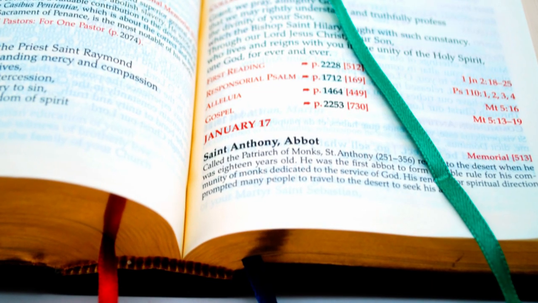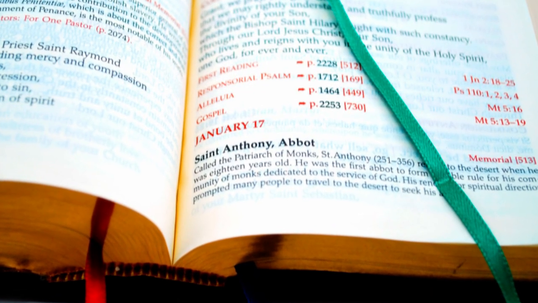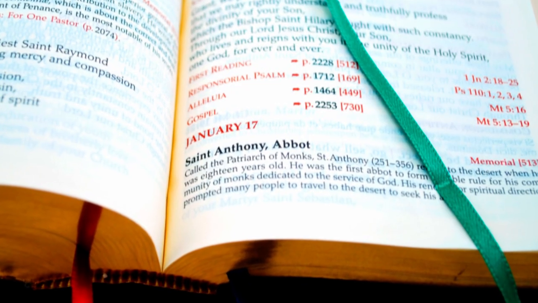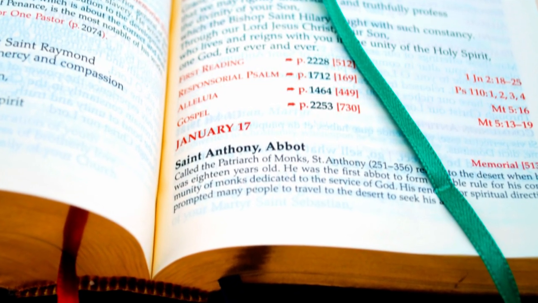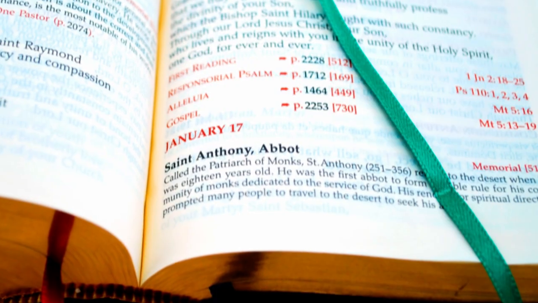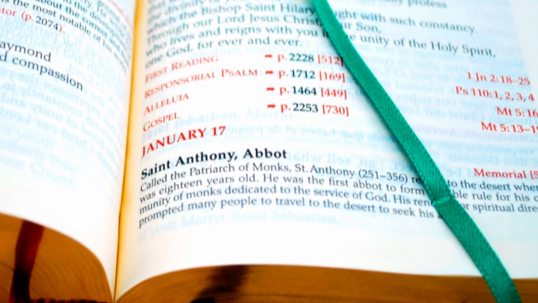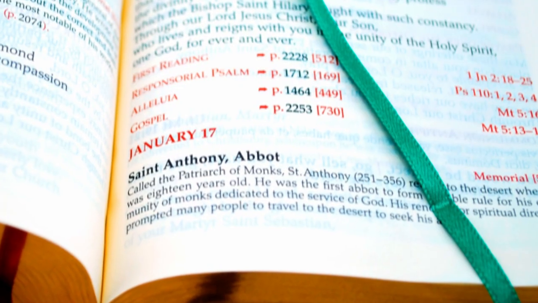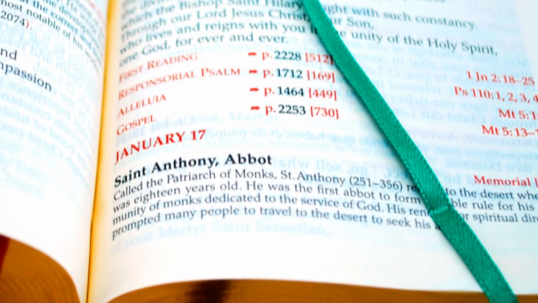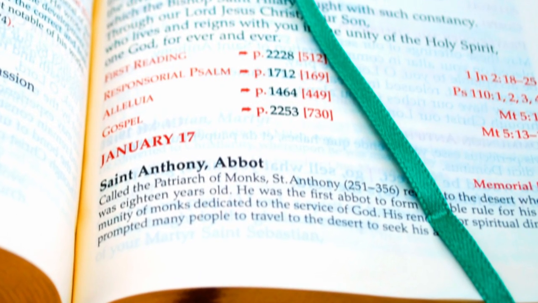If you go to daily Mass, you may want to put a ribbon in the section for the Proper of the Saints, page 1733. These are the special readings used for saint feast days. For example, today is the feast of St. Anthony Abbot. We will mark the Proper of Saints with a green ribbon.